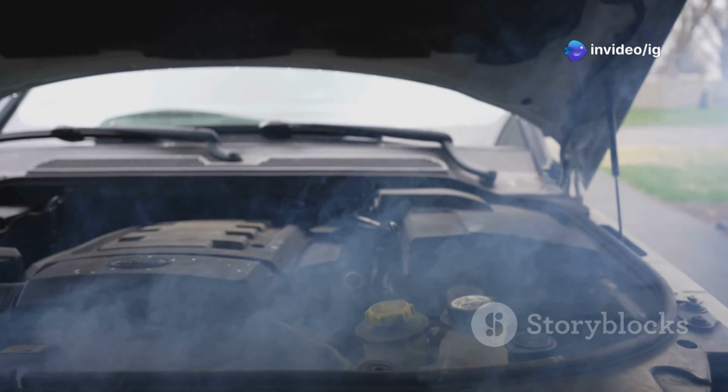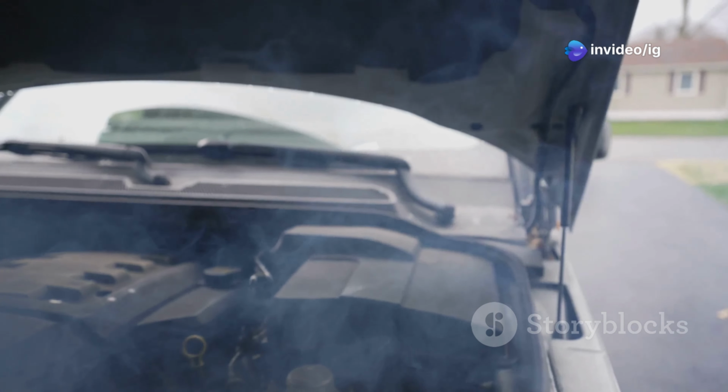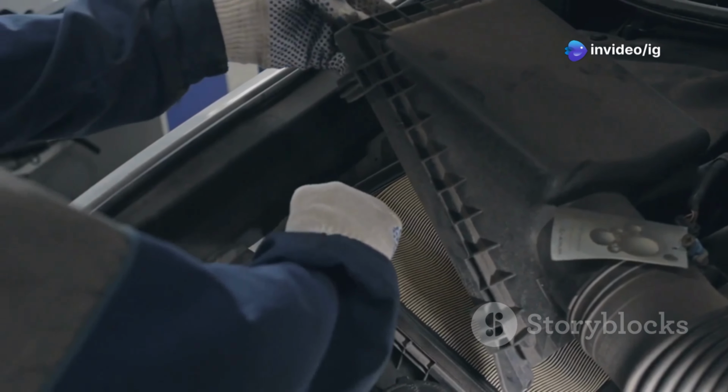Ignoring P0529 can lead to serious overheating and engine damage. Fixing it early keeps your engine cool and AC running smoothly.